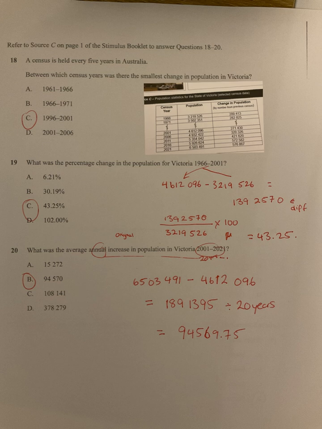But which years was the smallest change in population? So it says here, change in population, look for the smallest number. So the answer is 1996 to 2001, so 2001 here. This means they didn't have some data, and they didn't have the data prior to the 1996 one, so they wouldn't have been able to fill in this here. But they just know that they've got this data here, so that's why that one.